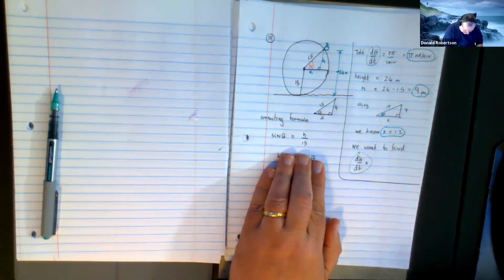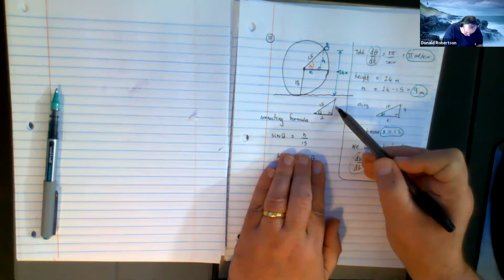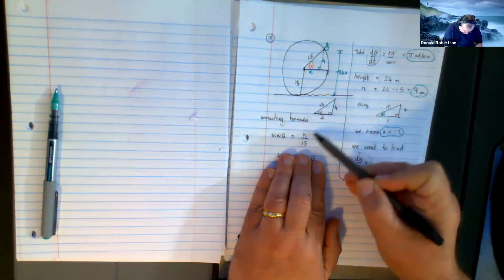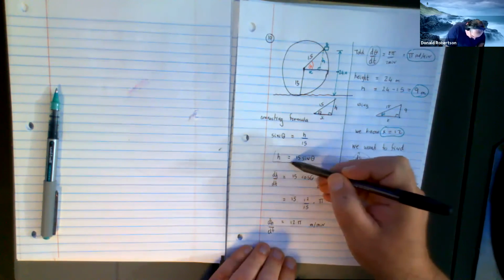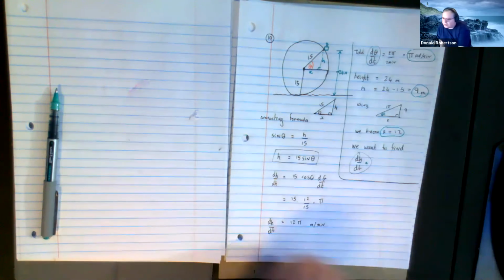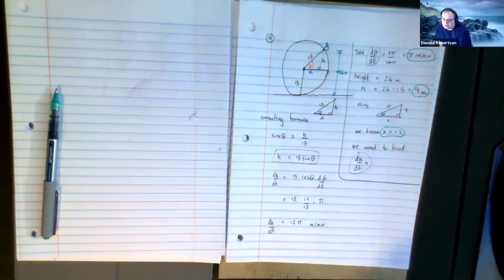So I used that the sine of this angle is opposite over hypotenuse. And then a little cross multiply. That is the connecting formula. And that formula does not have an x in it. But it doesn't need to be there. If it's not there, that's great. It's actually less things to worry about.